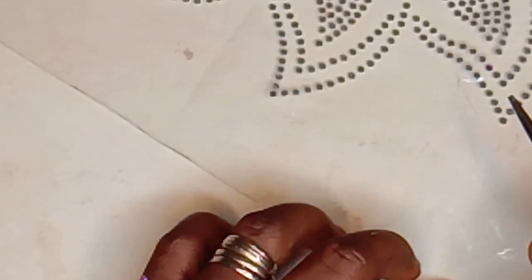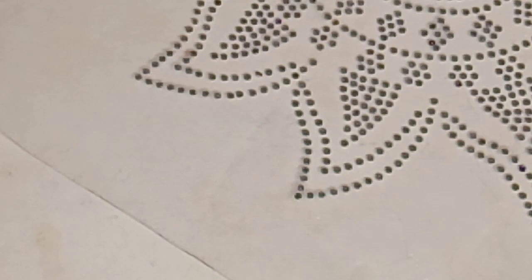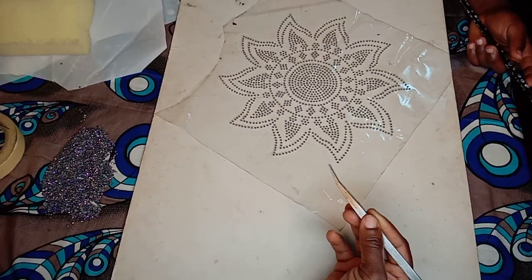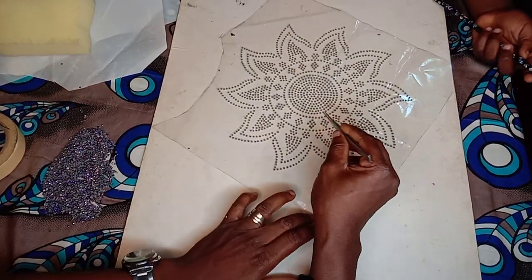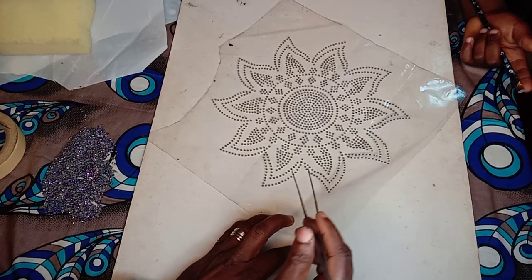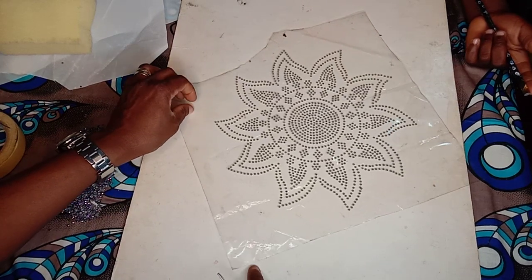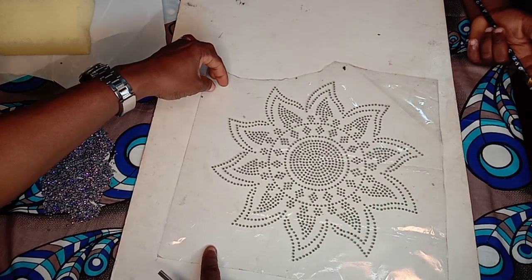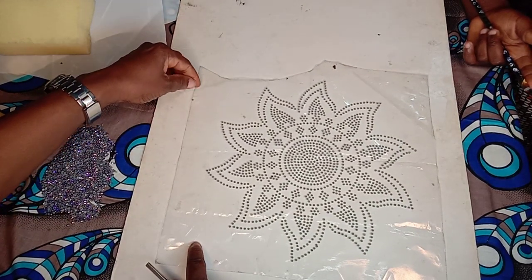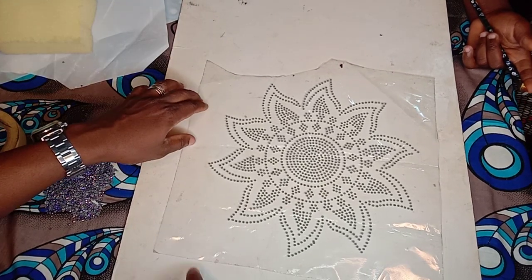This one is an excess. I found an excess somewhere, so I'm removing it. So that is basically how you transfer from your pattern board to your transfer sheet after spreading your stones on the board.